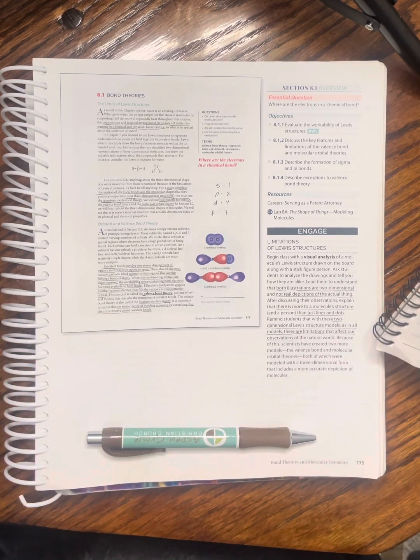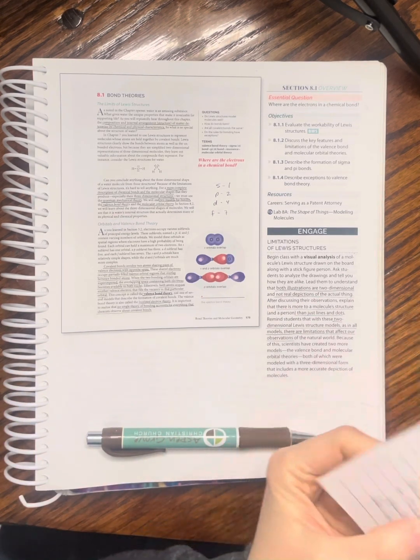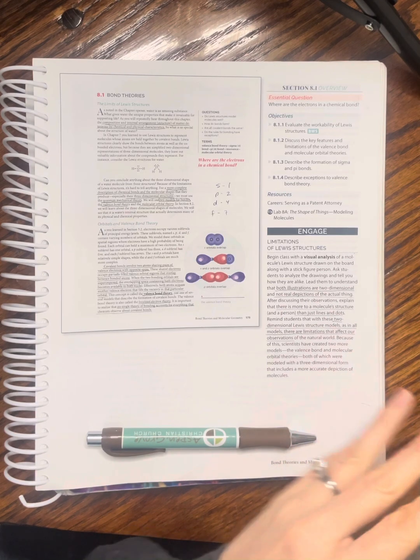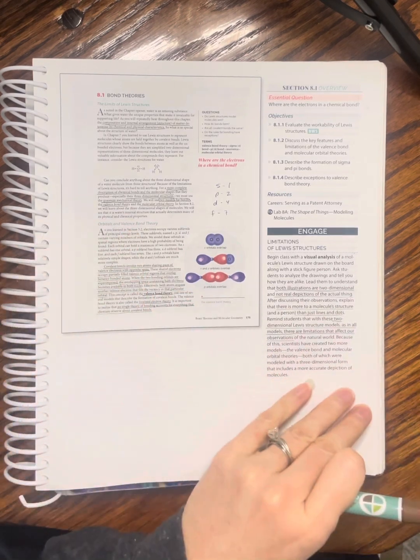The quantum mechanical theories that we're going to learn about are the valence bond theory and the molecular orbital theory, right? Quantum mechanical theory sounds really scary, but it's not. It's more just a complete description of the bonds and their shape for a 3D structure versus the 2D structure of a Lewis structure. So quantum mechanical theory doesn't have to be scary. Valence bond theory, right, is what we were reading about in this first section.